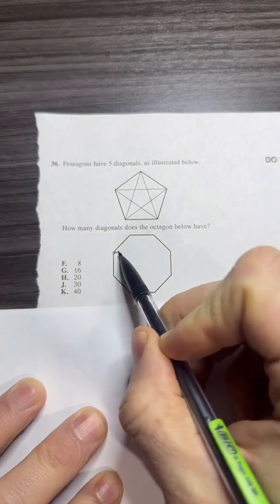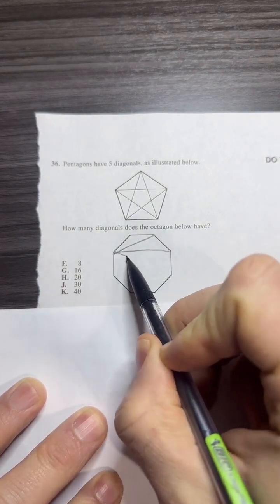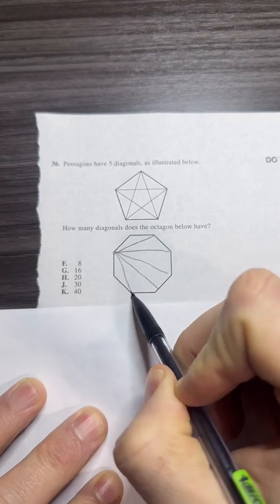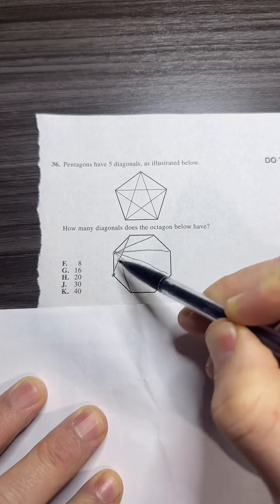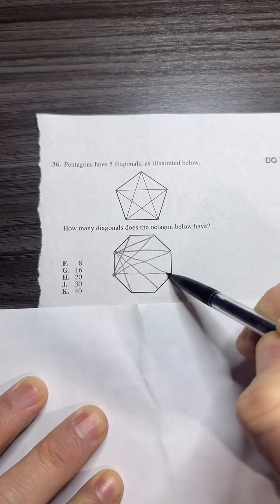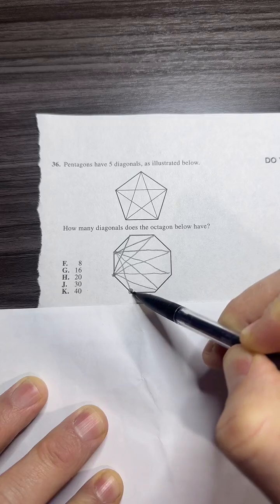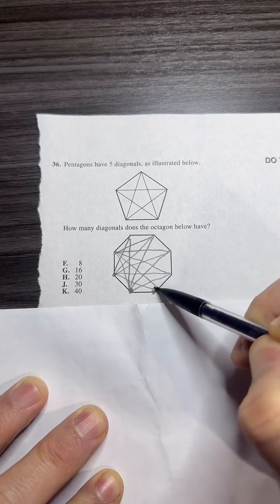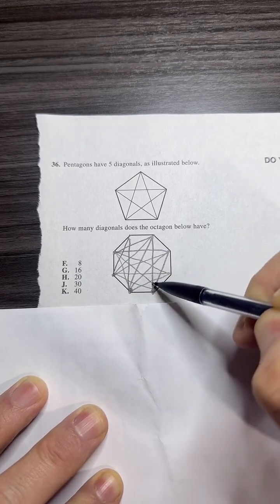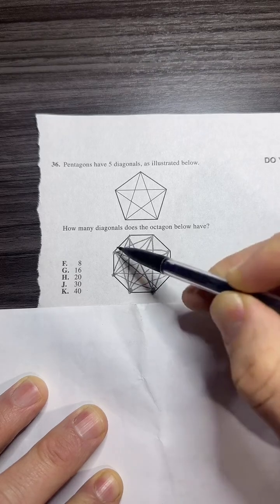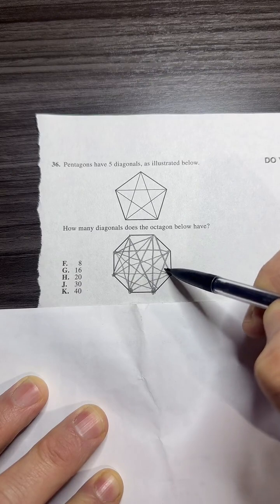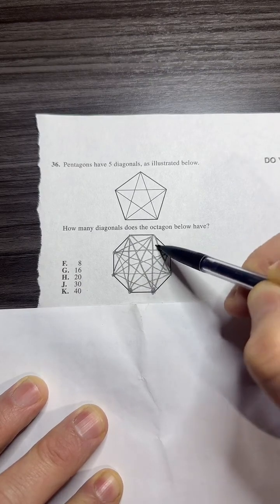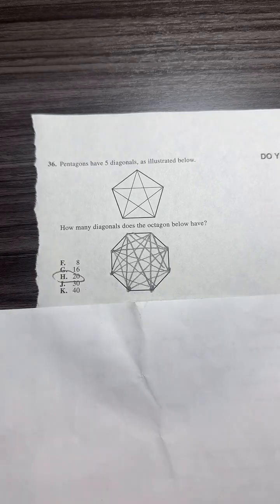So I'm going to start here, and then we're going to go until we kind of get repeats. So we got 1, 2, 3, 4, 5. I'm going to start here. 6, 7, 8, 9, 10. There's one right there. 11, 12, 13, 14, 15, 16, 17. I already have one there. 18, 19. I already have one there. 20. Looks like 20 for H. Basically just a tracing activity, but you have to know what's going on with diagonals.